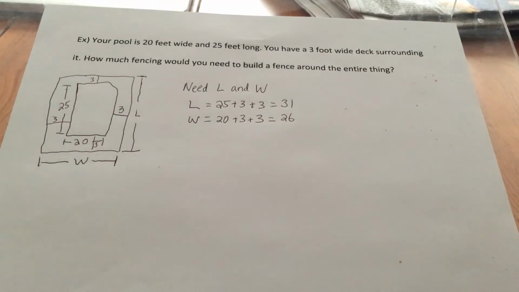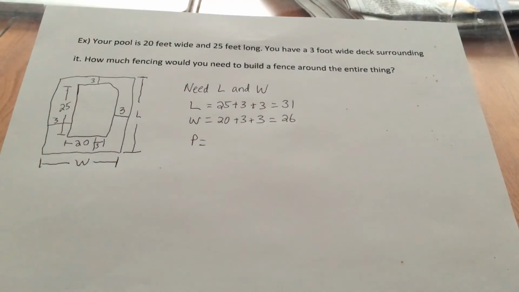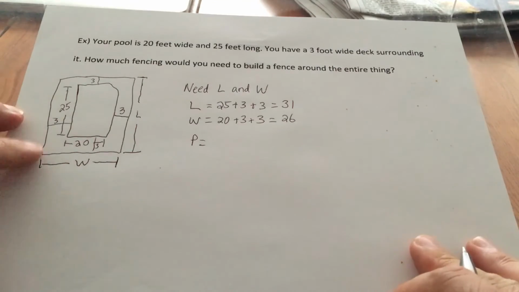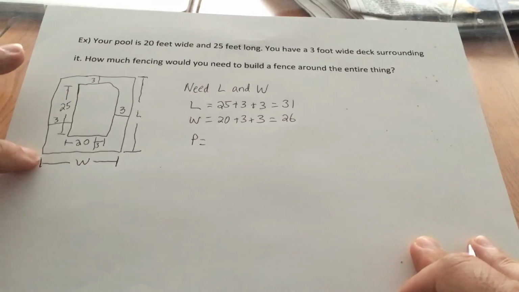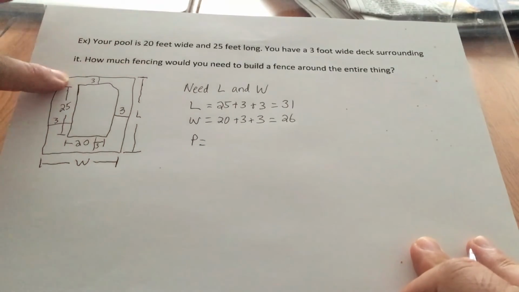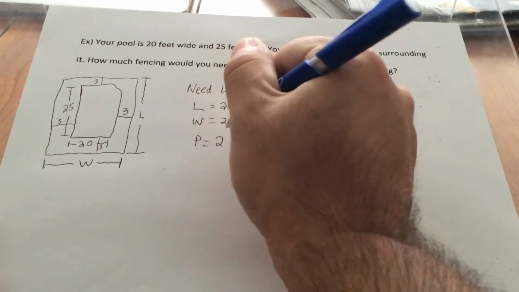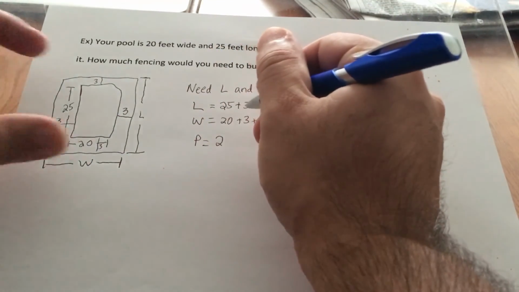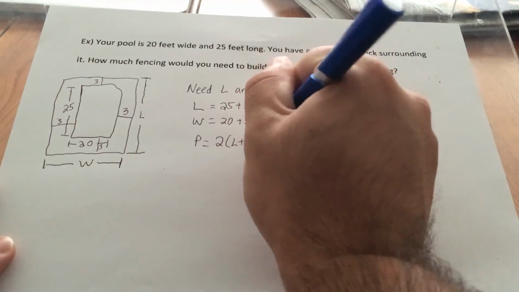Now this becomes a simple problem of finding the perimeter. If you remember, there are 2 ways you can go about this. If you start at one corner and walk around and add up all the sides, the perimeter would be W plus L plus W plus L. Also, you can remember that the formula for the perimeter of a rectangle, which is what this is, is 2 times the length plus the width.